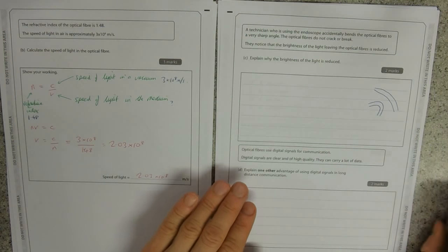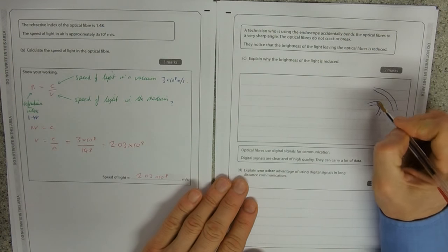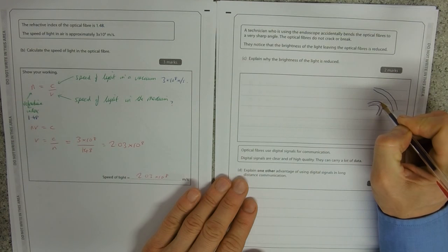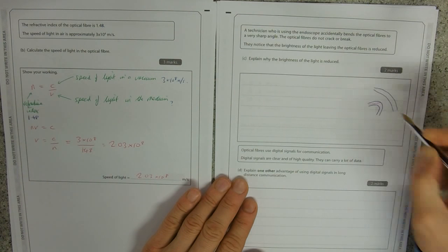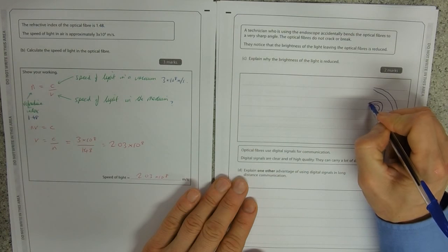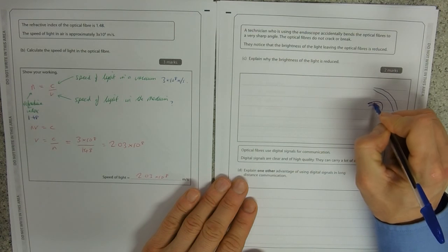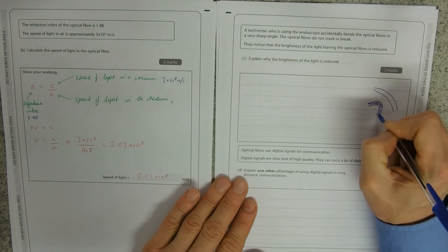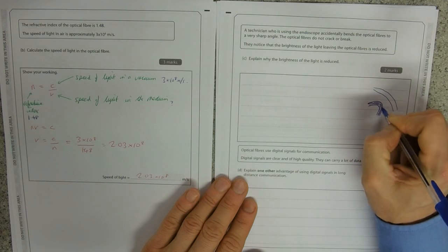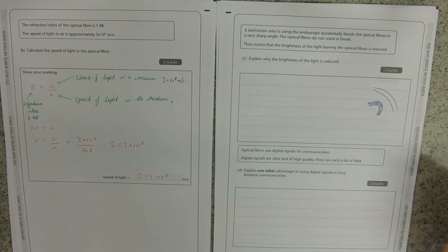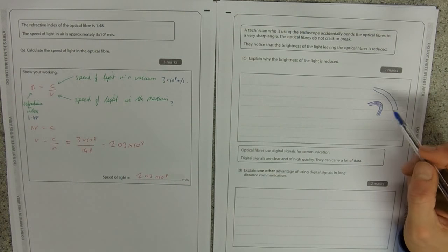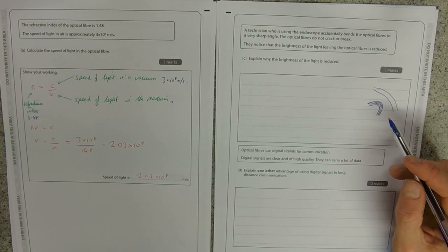The light in the cable is going to hit the side, and it's not going to be reflected, because the light is going to be less than our critical angle, which is the key thing there.